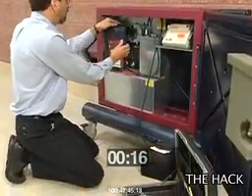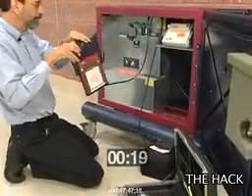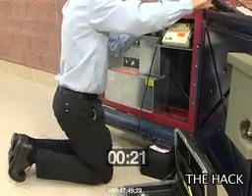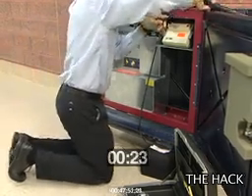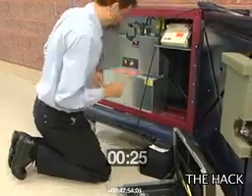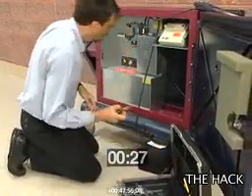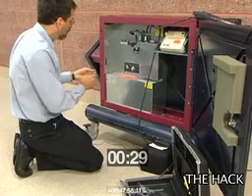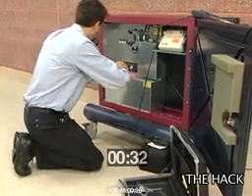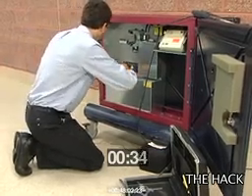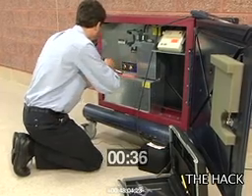Now I'm going to unhook the operator panel just to get it out of the way. Now I'm going to unscrew this sheet metal panel which covers up the computer circuit board containing the computer and the ROM chips that have the computer program.